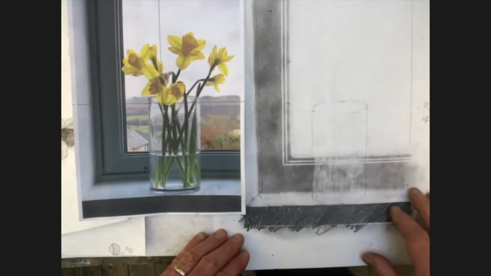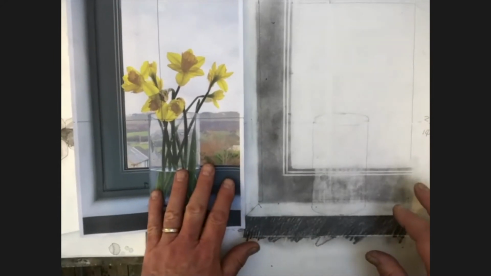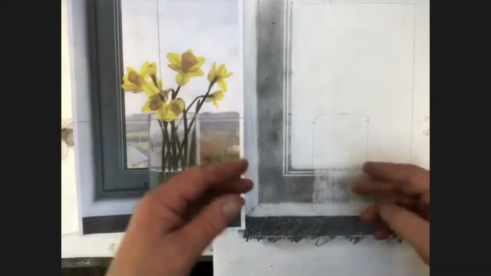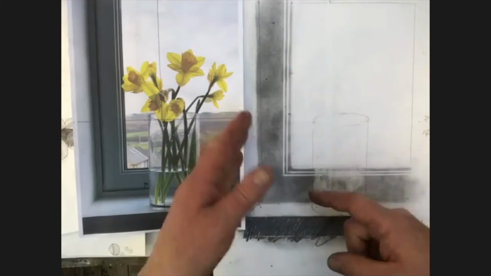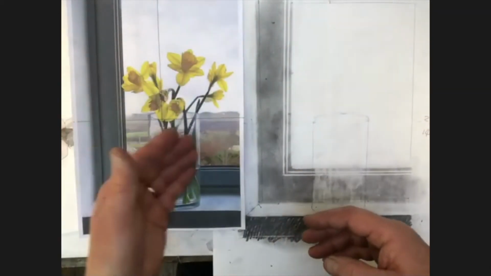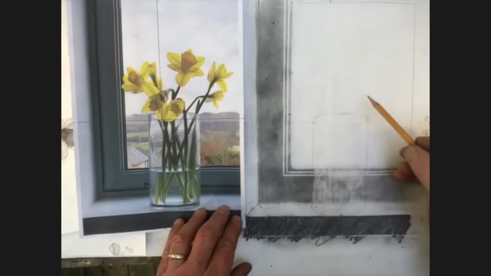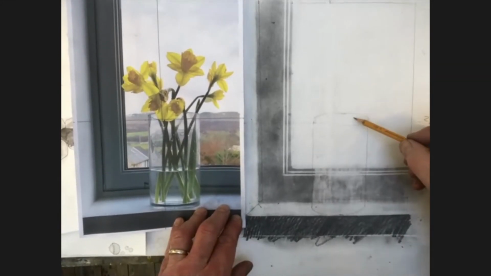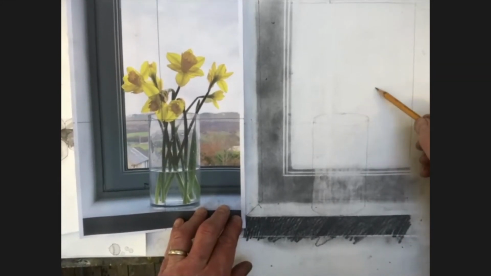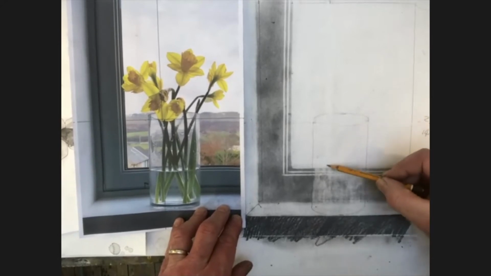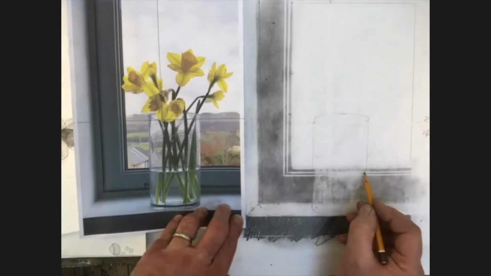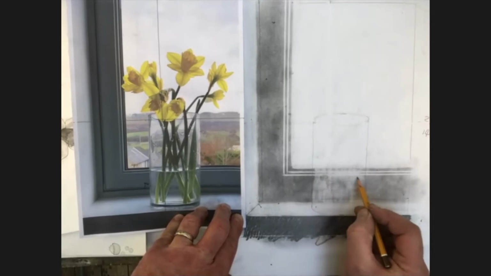So what I want to do is draw in where the daffodils are. Now I've rubbed out the cross, and it doesn't matter if they're exactly the same configuration as what's going on here, just as long as there's some sort of sense of them. I'll give myself an indication of where the stalks are. I haven't drawn those in either.